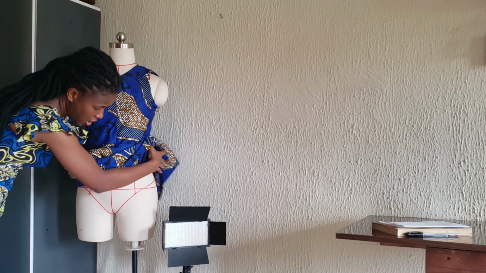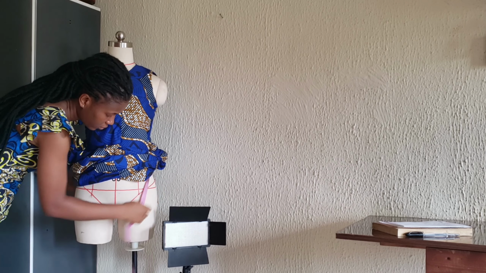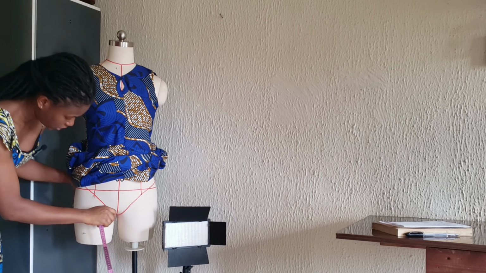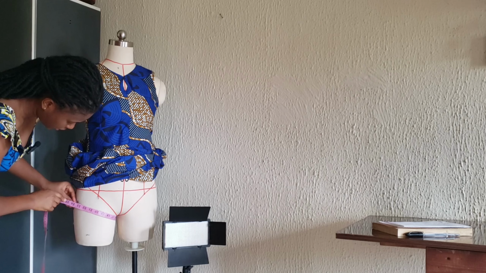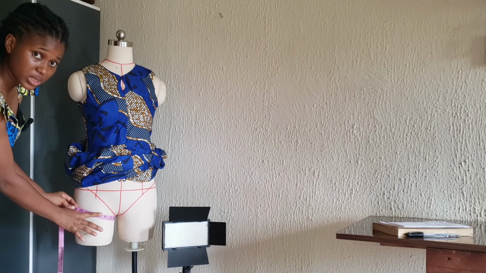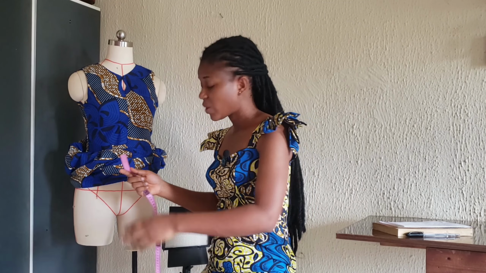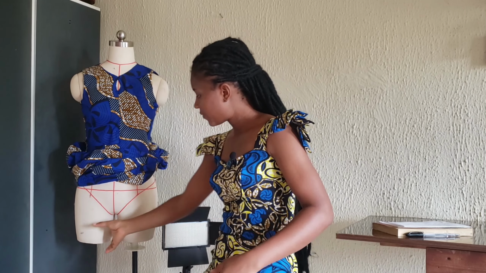You need the lap measurement, which is this. Okay, very important: your round lap measurement. Alright, this is going to determine what you need for your palazzo pants. So for my dummy, or the mannequin we have here, the waist measurement is 30. We're working on high waist palazzo pants. Then we have the round lap here to be 32.